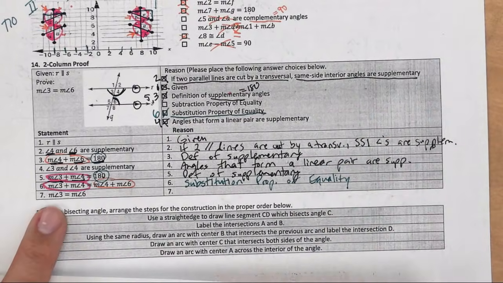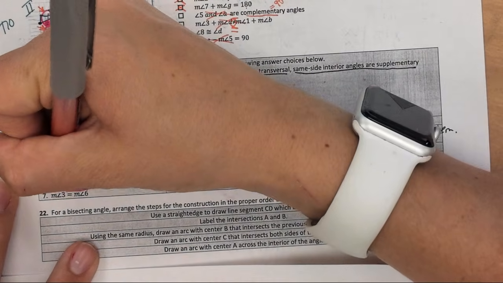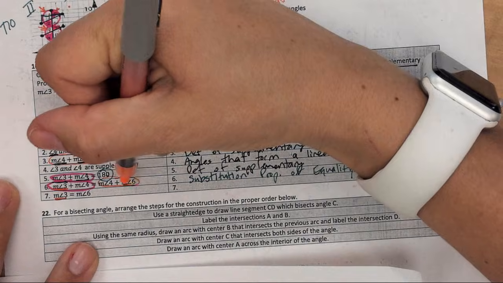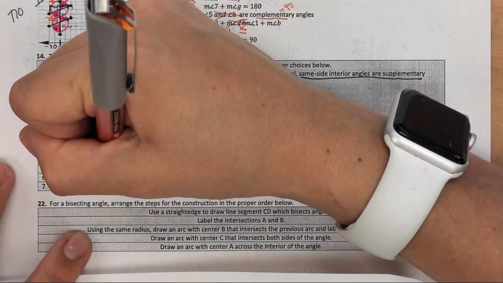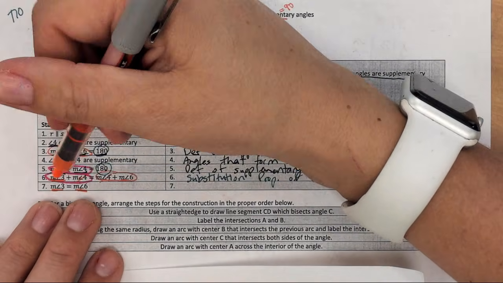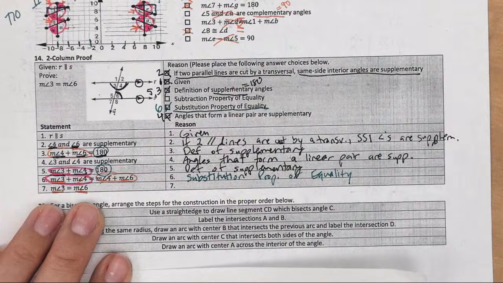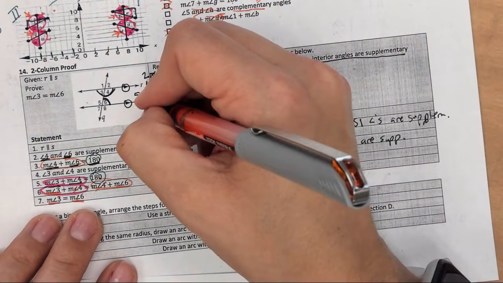All right, so now how do we go from 6 to 7? What do we have in common? We still had the 3, and we still had the 6. What was taken off both sides of the equation? Well, the 4 was. Why? Well, we subtracted measure of angle 4 off both sides, and we were left with 3 equal to 6. So we're using the subtraction property of equality for 7.